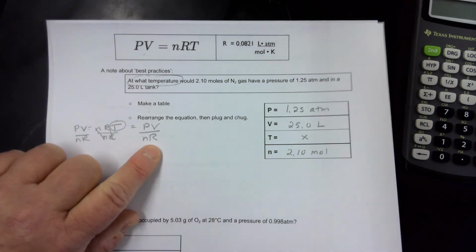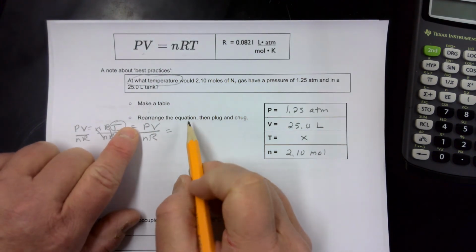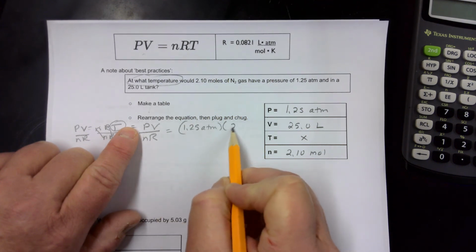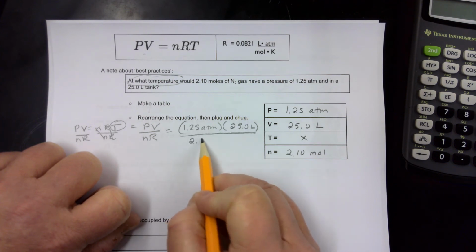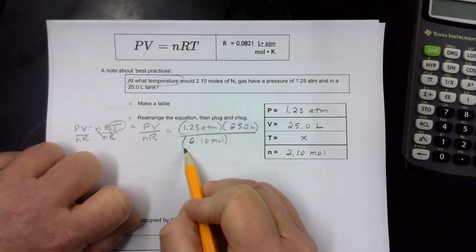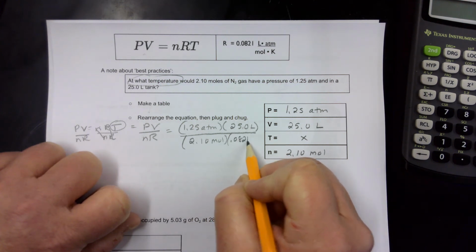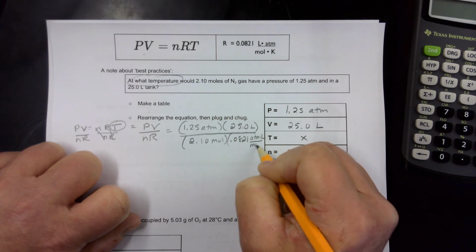All right, so now it's just ready to substitute in our numbers. Our pressure is 1.25 atmospheres. The volume is 25.0 liters. Number of moles, 2.10 moles. And then R, 0.0821 atmospheres liters over moles Kelvin.